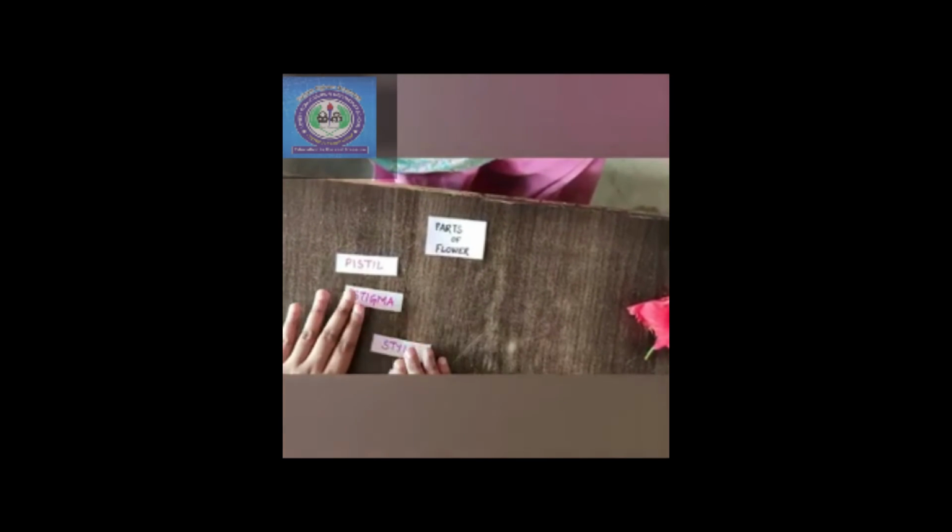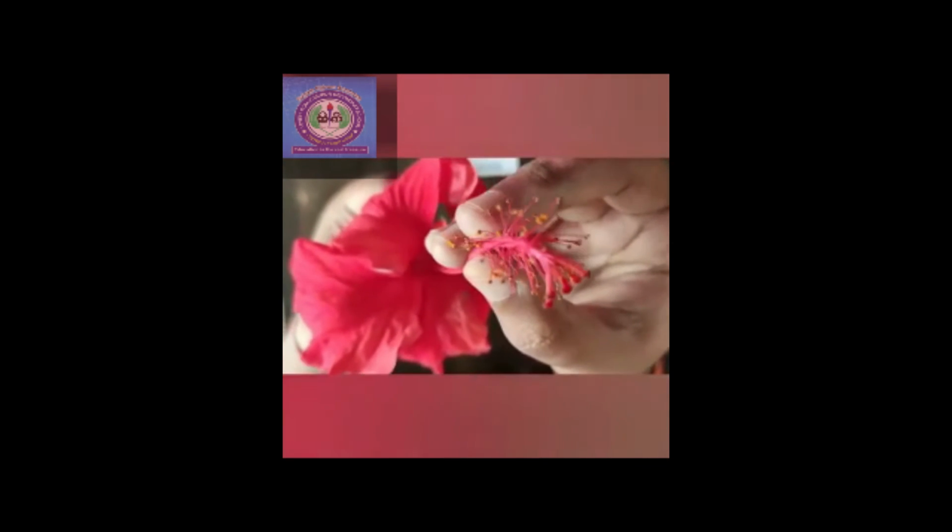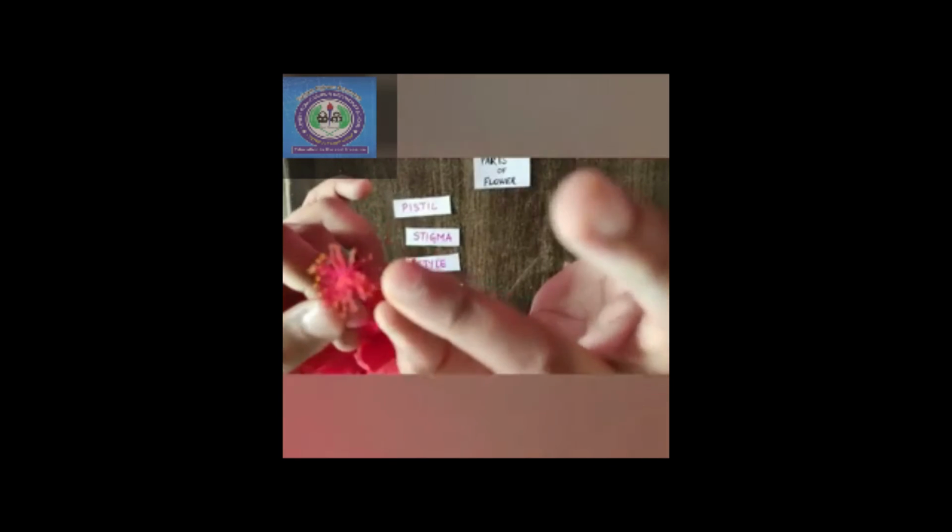Now I am going to show you the female part, which is known as pistil, and it has four parts: stigma, style, ovules, and ovary. This is the whole pistil part, from top to bottom, inside the flower. The upper part, can you see that pollen grains stick to it? This is known as stigma, and this whole long tube-like structure is known as style.